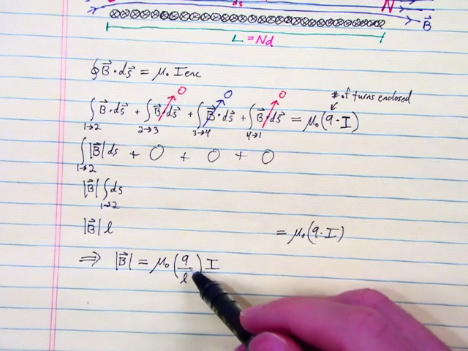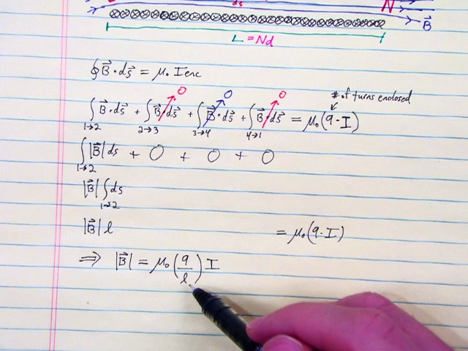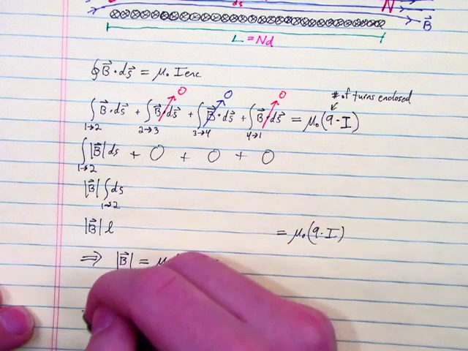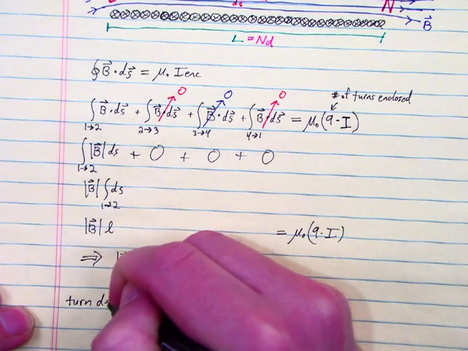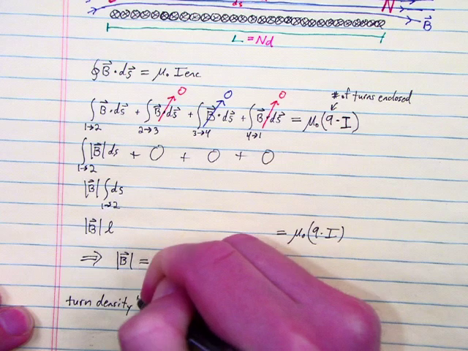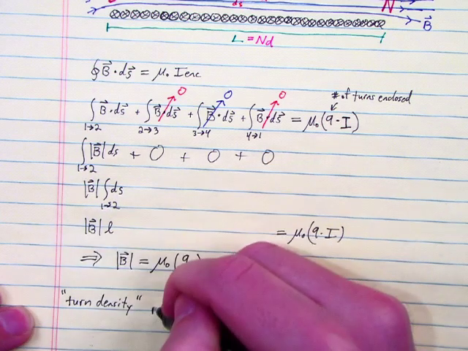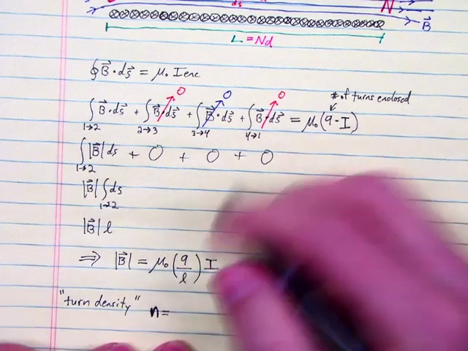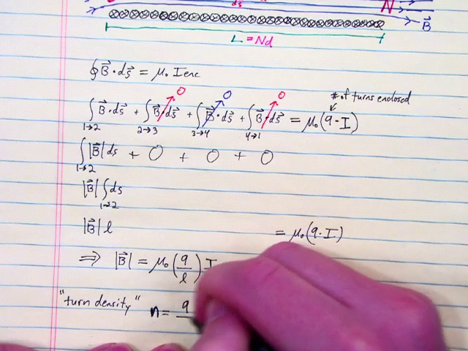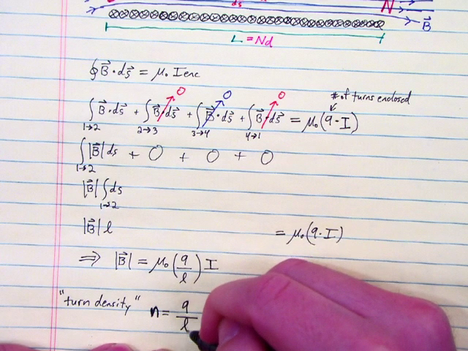Since 9 was arbitrary and l was arbitrary, I would like to define a quantity we'll call little n. This is the turn density. Turn density, little n, will be the number of turns, 9 for instance, in a given length of coil, little l.